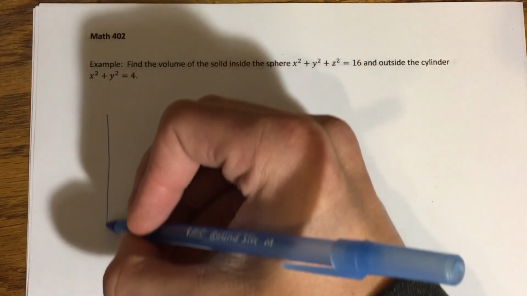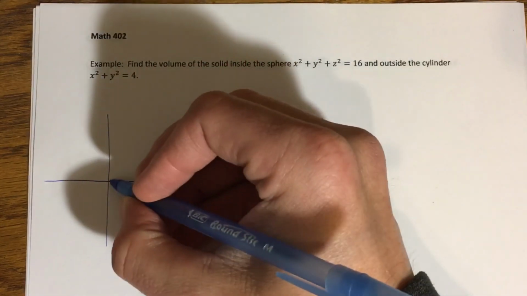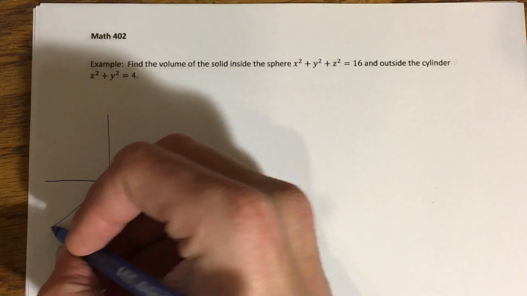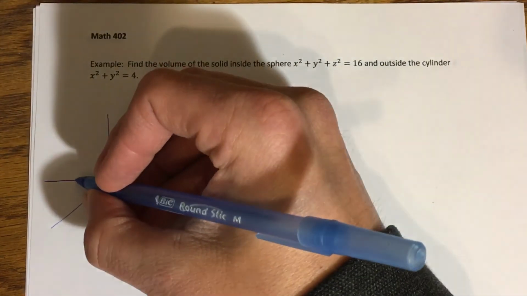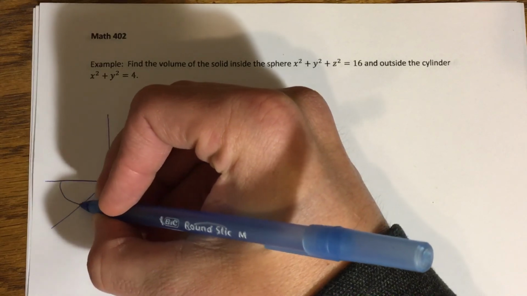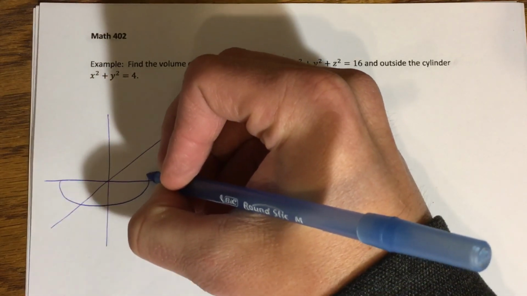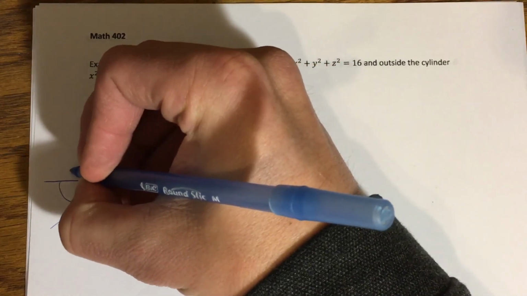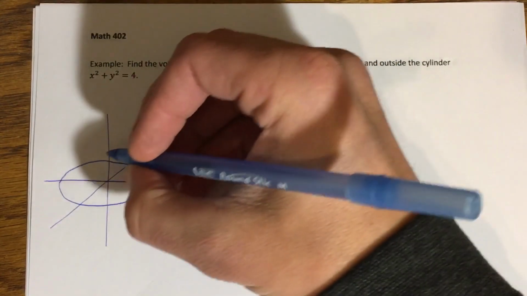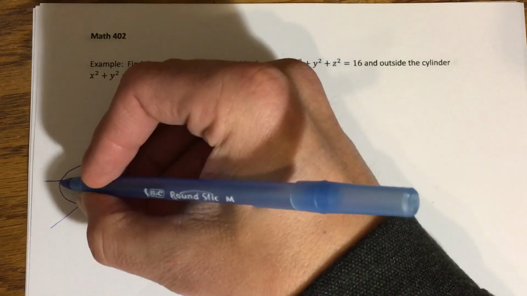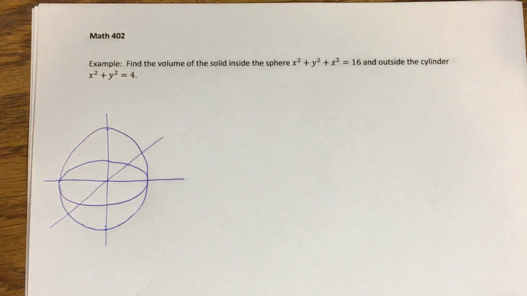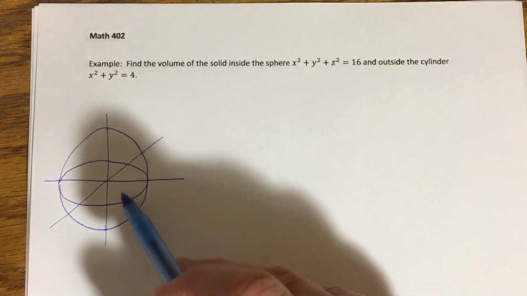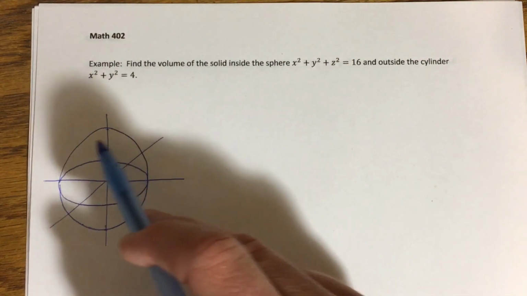So in 3 space, we have a sphere. It's going to have a radius of 4. And I'm not going to be too concerned with the labels quite yet. I just want to attempt to draw a sphere. So here's the trace of this sphere in the XY plane. It's already not looking very good. Let me attempt the trace of this sphere in the YZ plane.